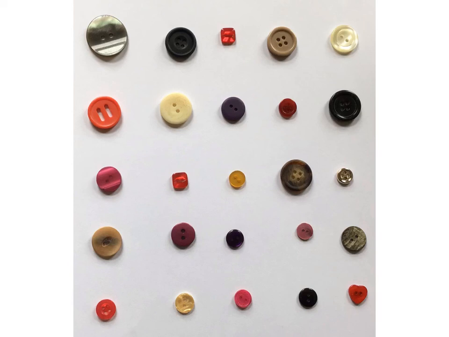Okay, let's check how many rows we have. We have 1, 2, 3, 4, 5 rows. 5 rows of buttons. How many columns do we have? We have 1, 2, 3, 4, 5 columns. So on this array, you can see 5 rows and 5 columns.